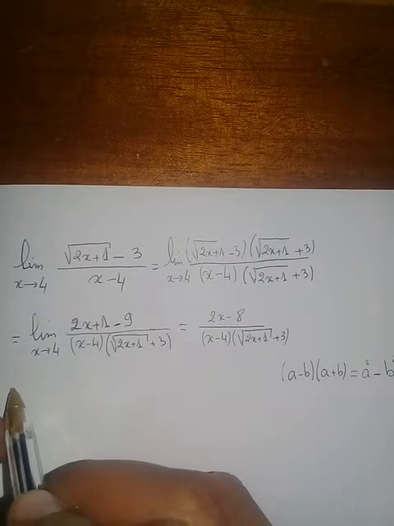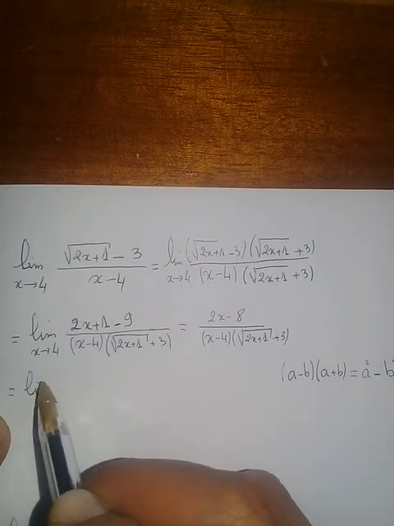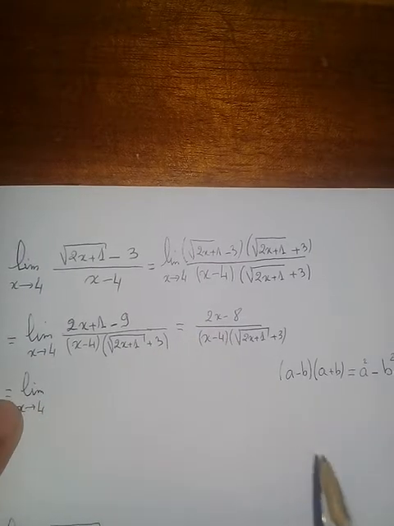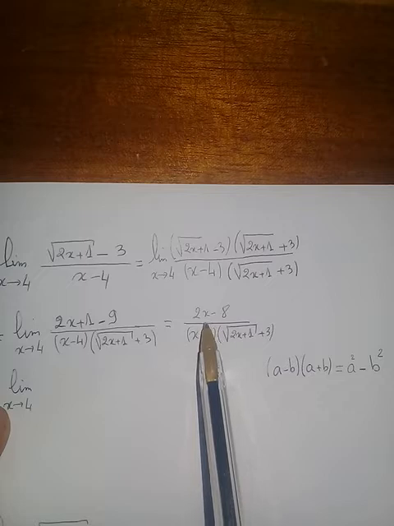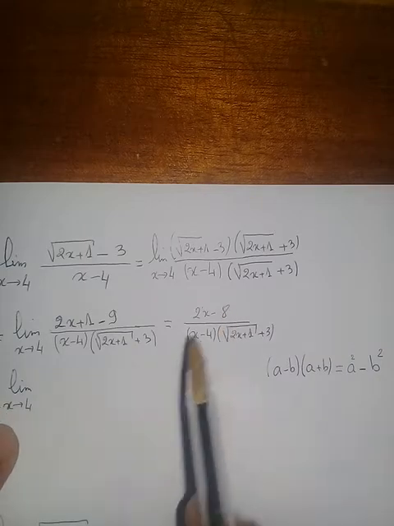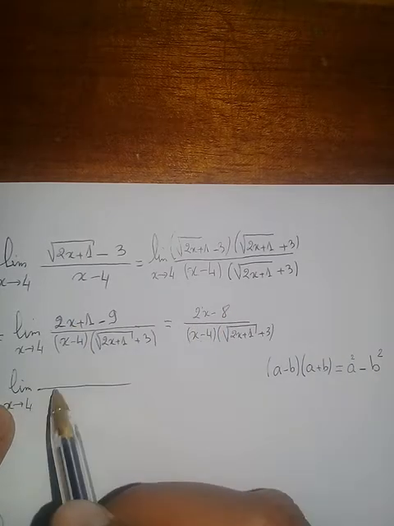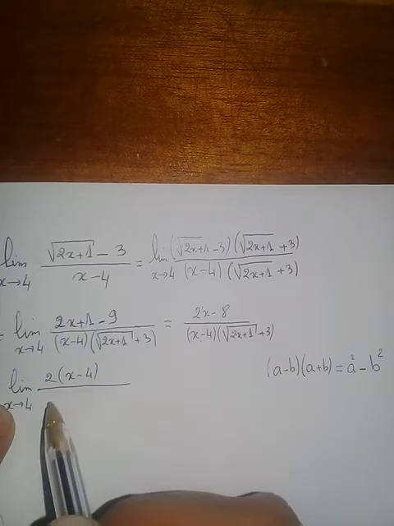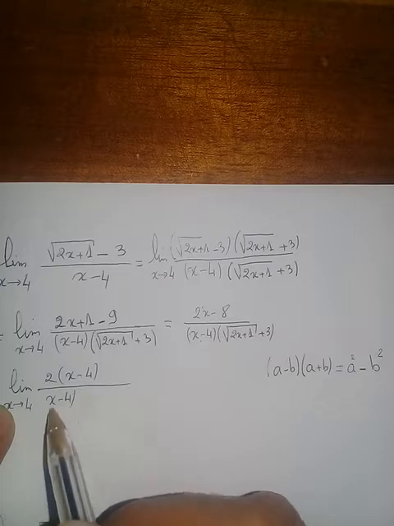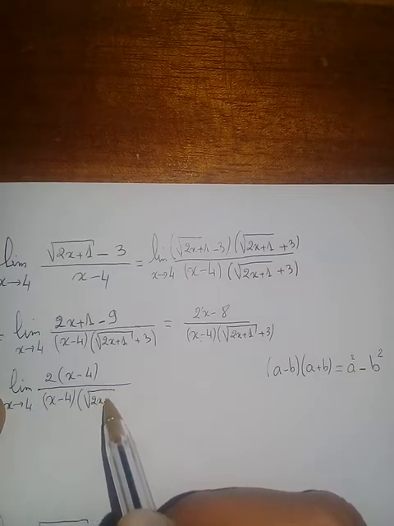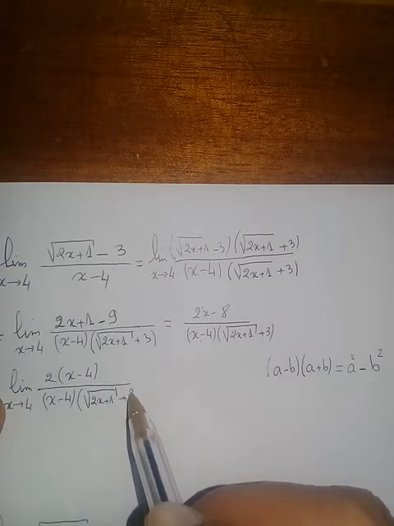So it's the limit when x approaches 4. Here I'm going to factor out a 2 so that I get an x minus 4 at the top and at the bottom. So it's 2 times (x minus 4) over (x minus 4) times the square root of 2x plus 1 plus 3.